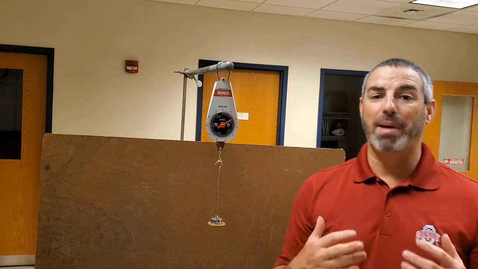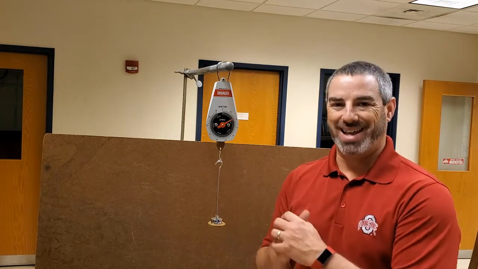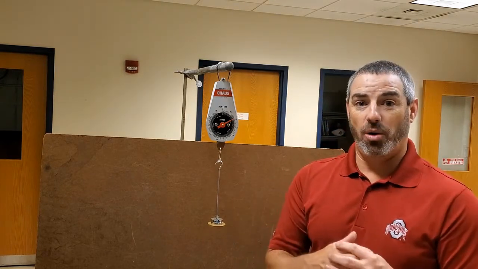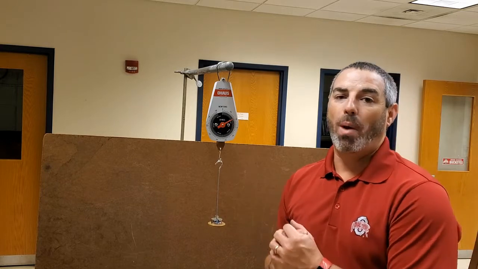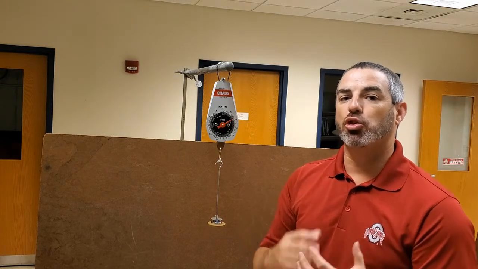Mass is measured in kilograms. Mass is a measure of how much matter an object has. Weight, now weight is different. Weight is the amount of gravitational pull on that mass.